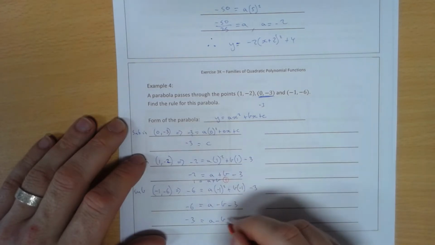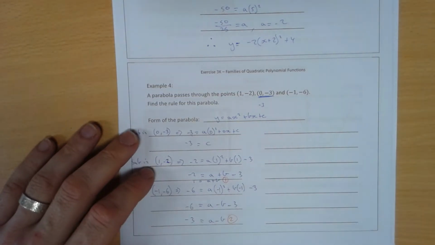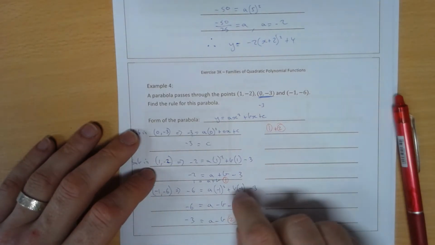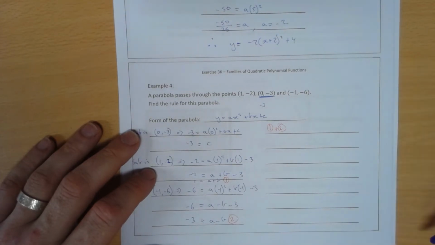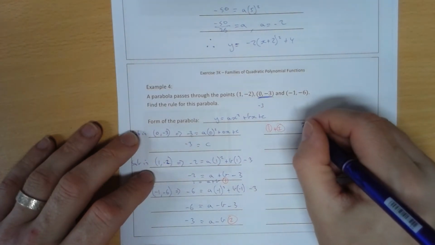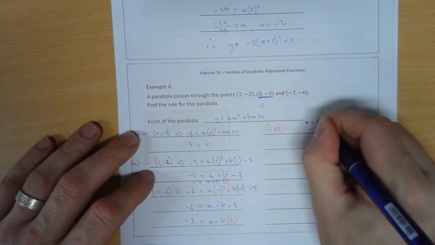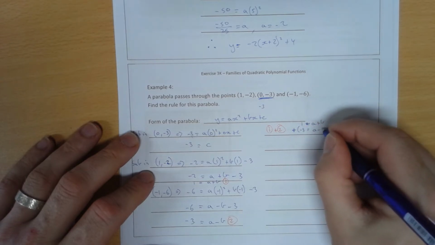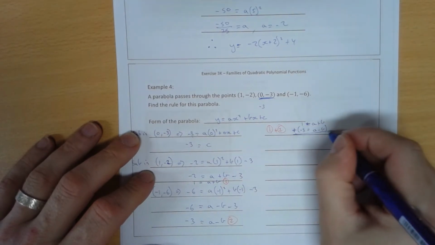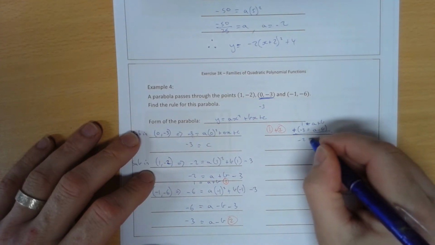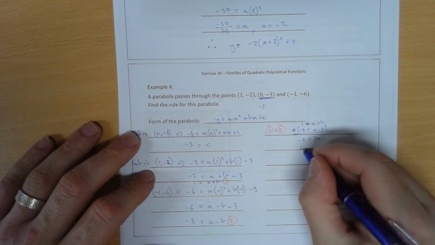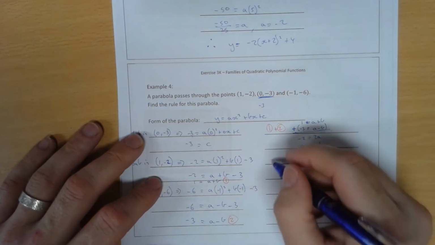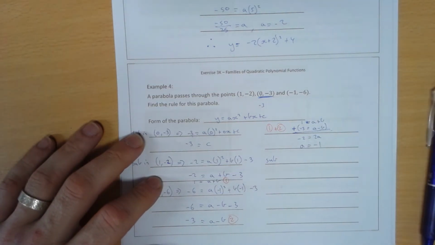So we're going to call that equation 1, we're going to call that equation 2. Since we've got a positive b and a negative b, we will do 1 plus 2 to cancel out the b's, and that will allow us to solve for a. So let's have a go at that. 1 plus 2: 1 equals a plus b, plus negative 3 equals a minus b. And that is going to give us negative 2 equals 2a. So a is equal to negative 1. So we can sub that, I'll write in red.